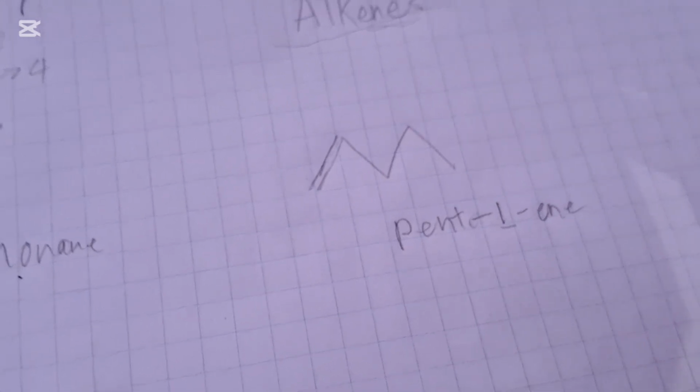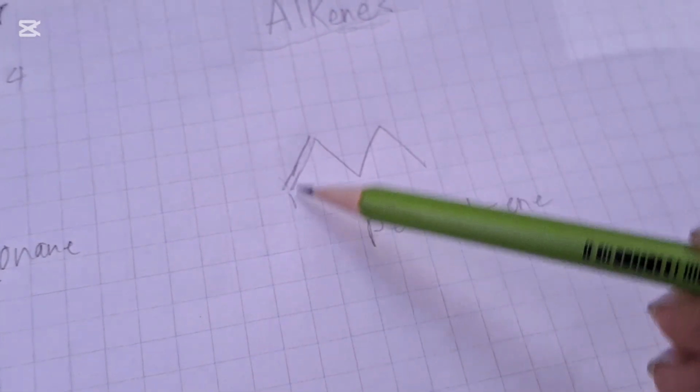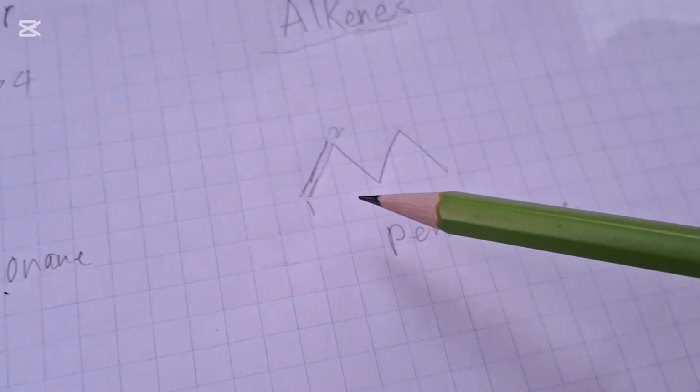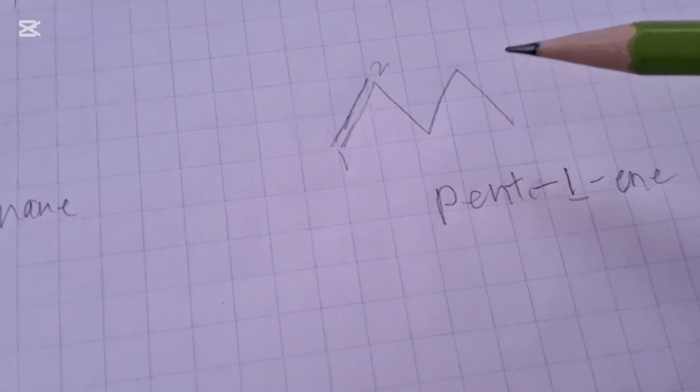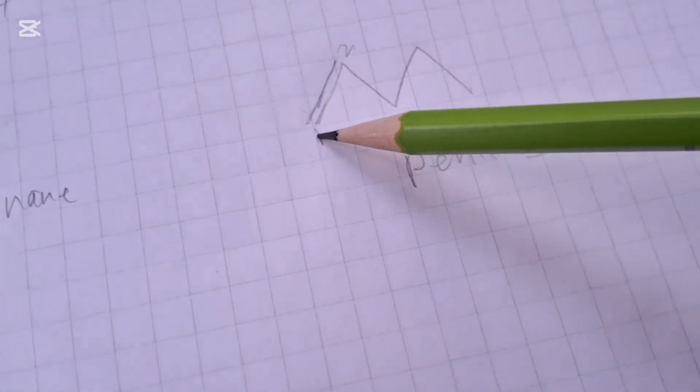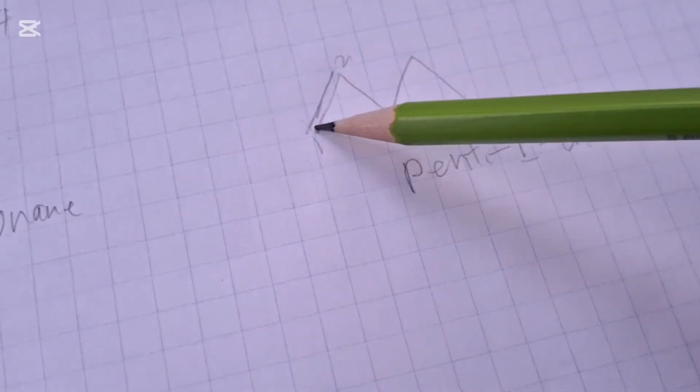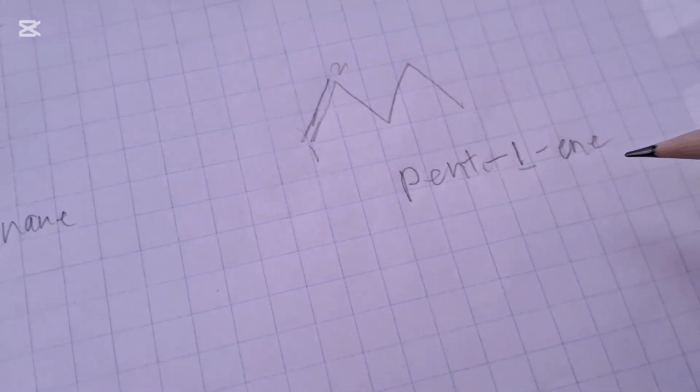Because it's on 1 and 2, it gets priority over methyl, ethyl, and all of that. Which means you have to count from the end where the double bond is.